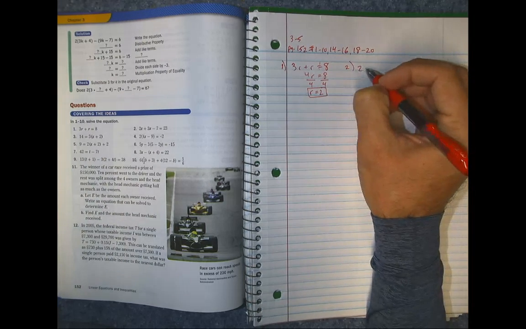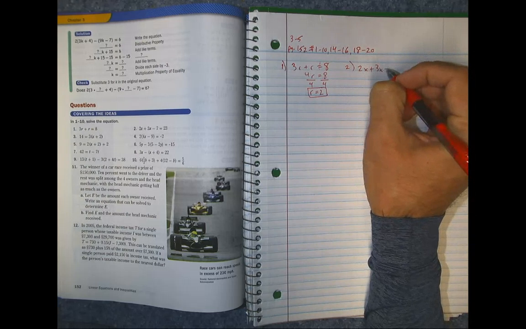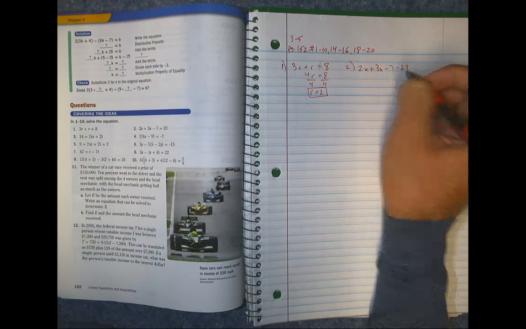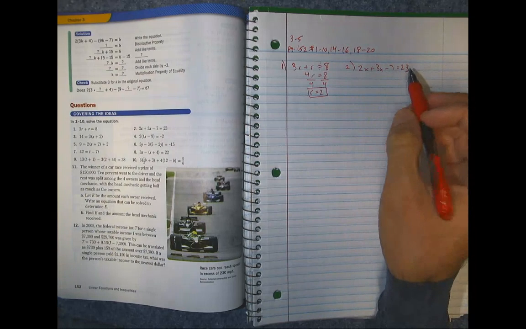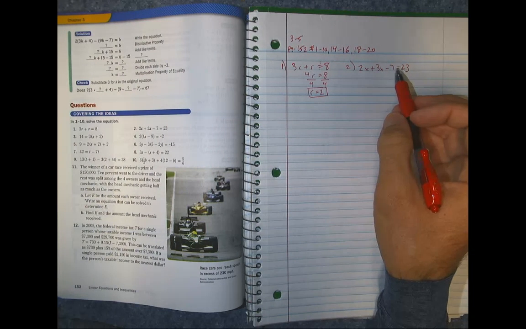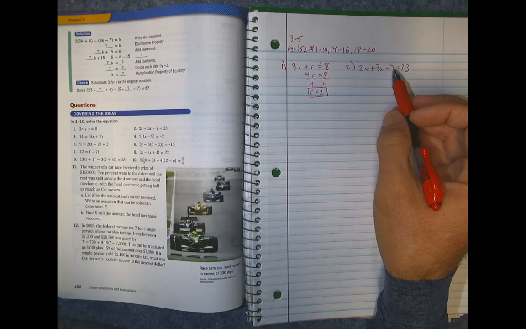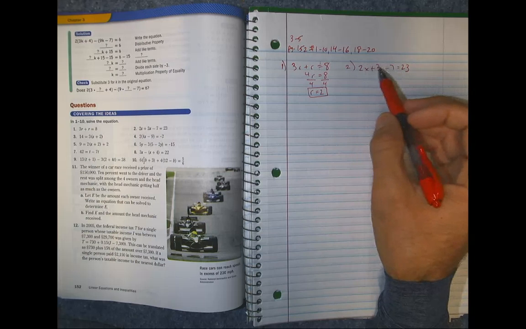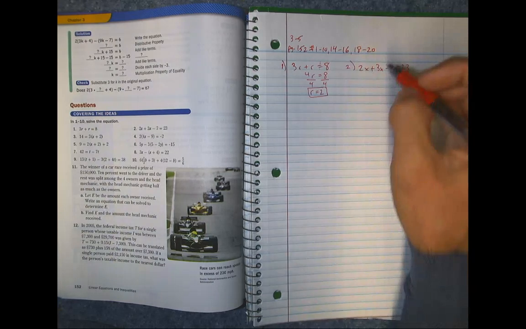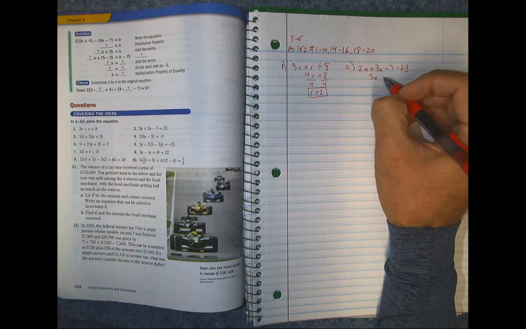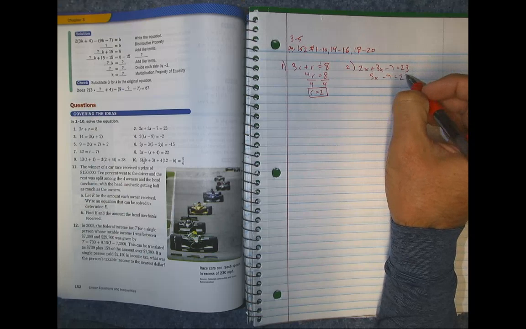Number 2. Again, staying on one side of the equal sign and simplifying, the left side has 3 terms, 2x, 3x, minus 7, or negative 7. Those are your 3 terms. 2 of them can be put together because they have the same variables. So 2x and 3x makes 5x minus 7 equals 23.